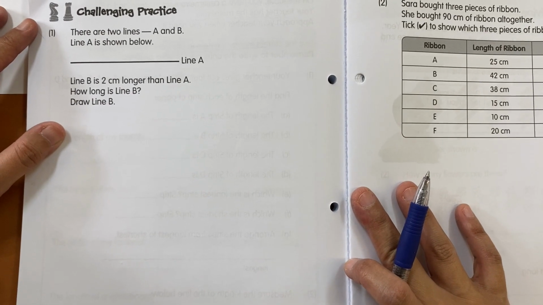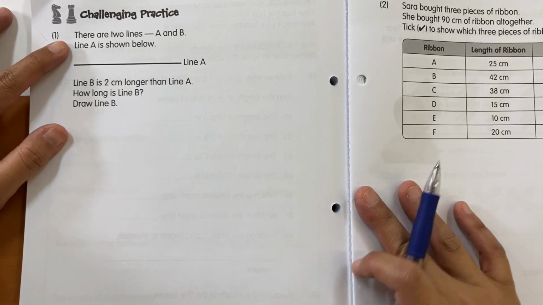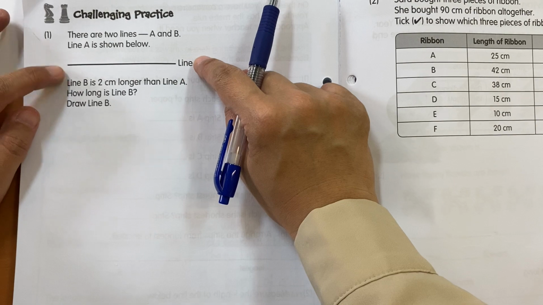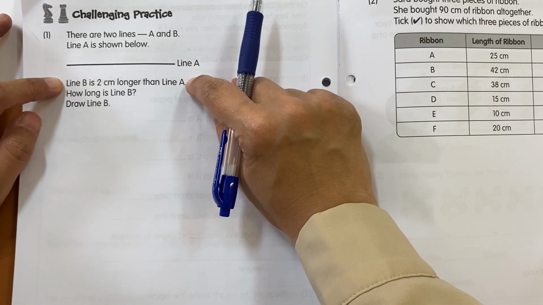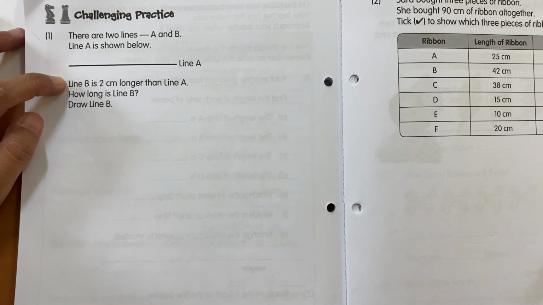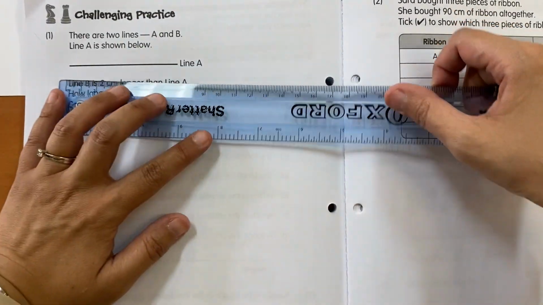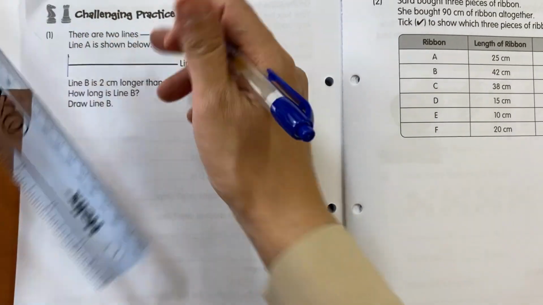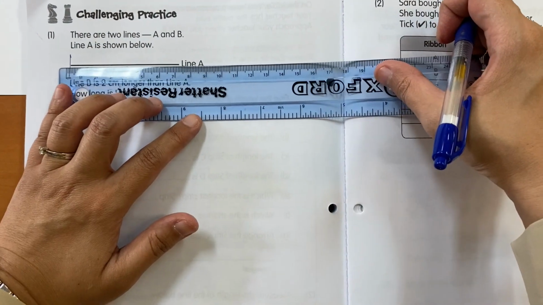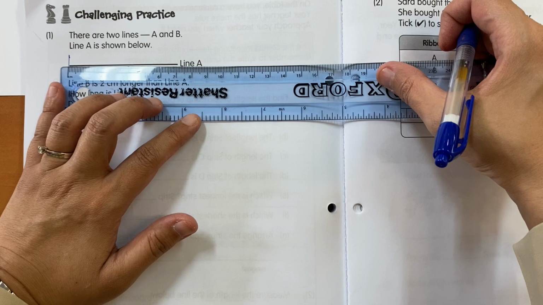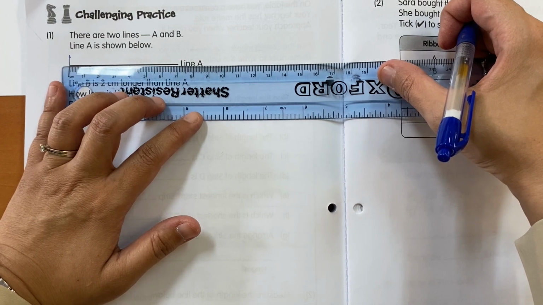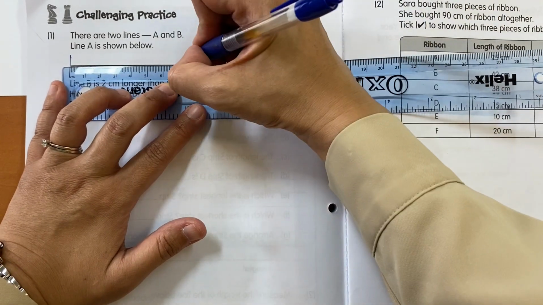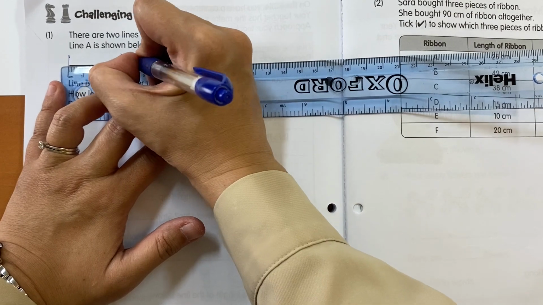There are two lines A and B. Line A is shown below. This is line A. Line B is 2 cm longer than line A. So how do you suggest I do this? I need to measure line A, so I need to have a starting point. Always remember, my starting point means I start with 0. So from 0 all the way to here, my line A is 7 cm.